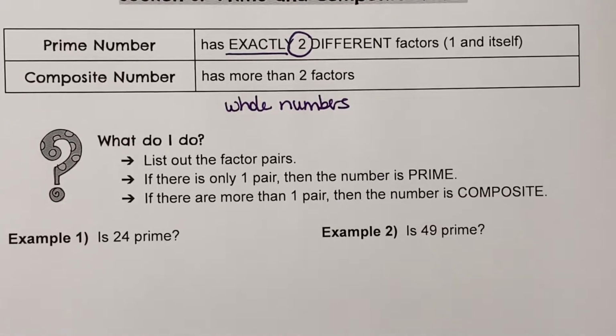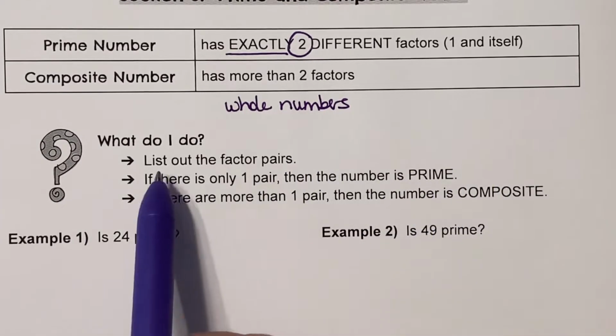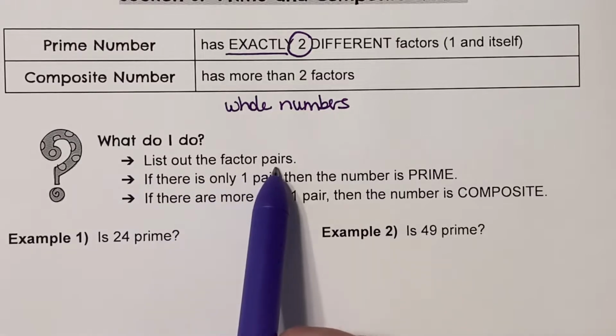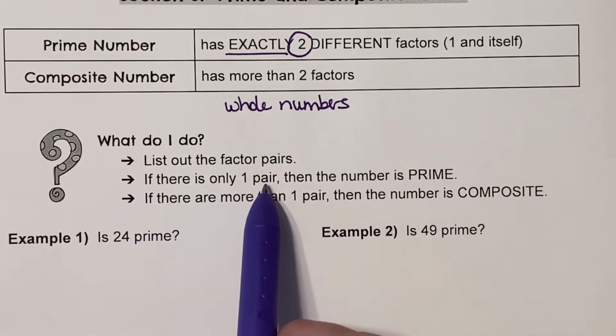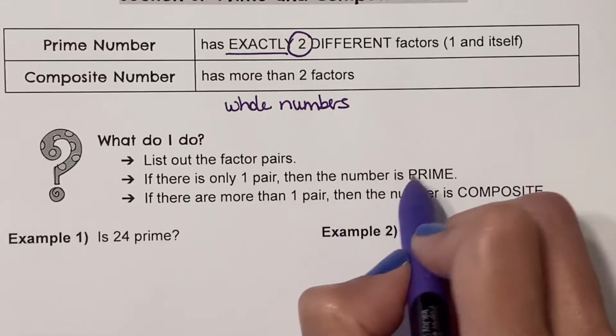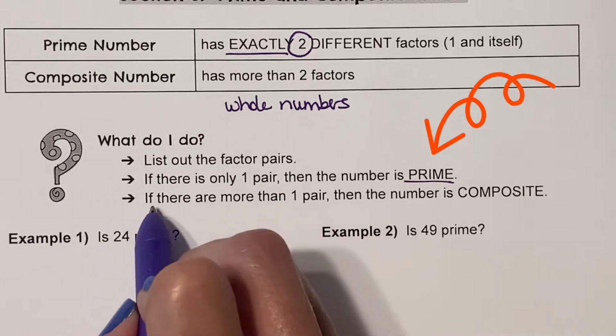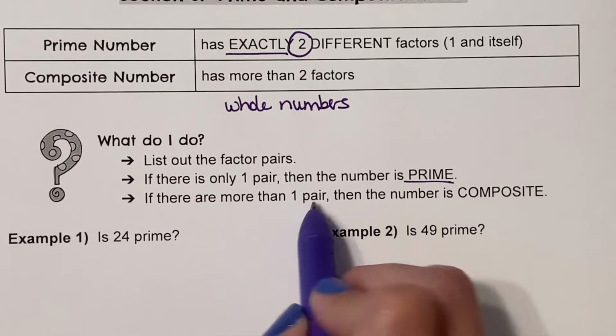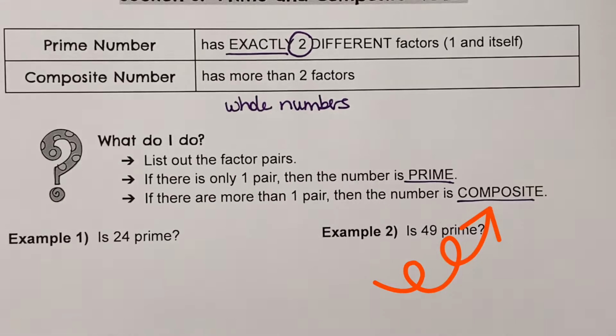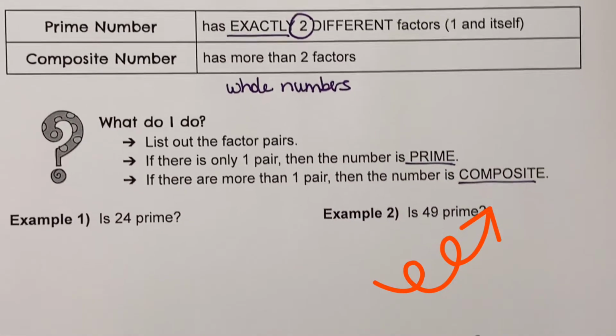How do you find if a number is a prime number? You are going to list out the factor pairs, just like we've done previously. If there's only one pair, and the number isn't 1, then the number is prime. If you list out the factor pairs and you didn't miss any, and it has more than one pair, then the number is composite. Let's do a couple of examples.